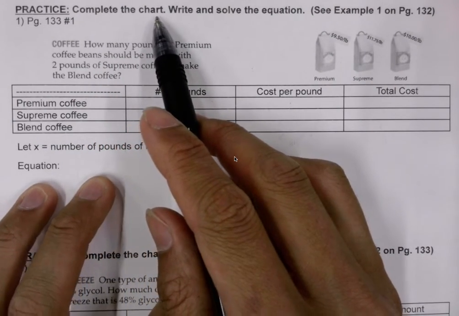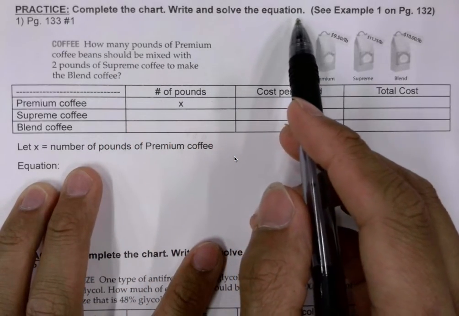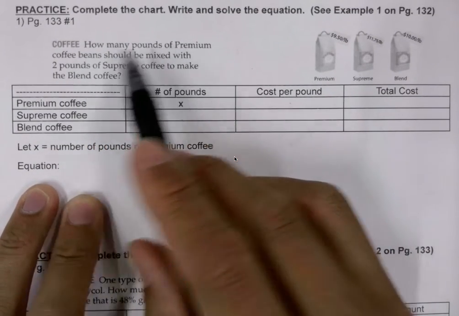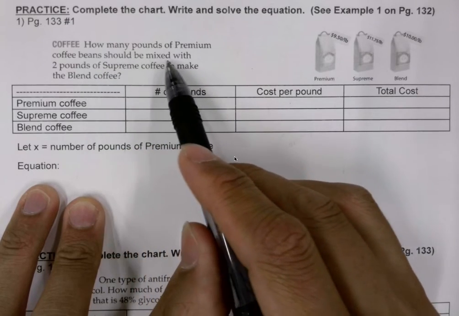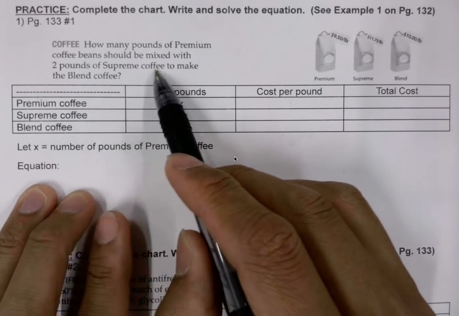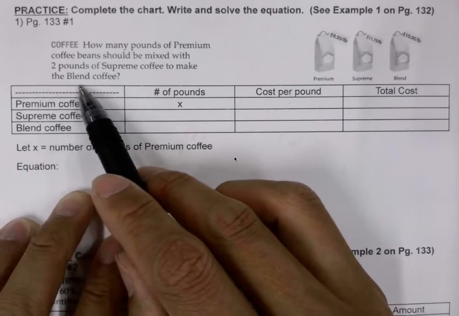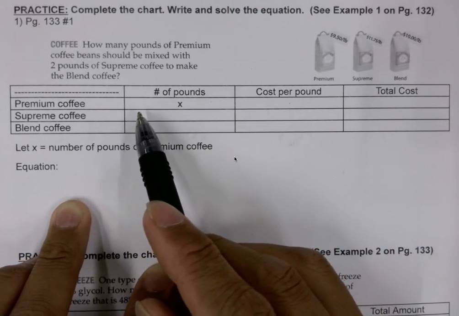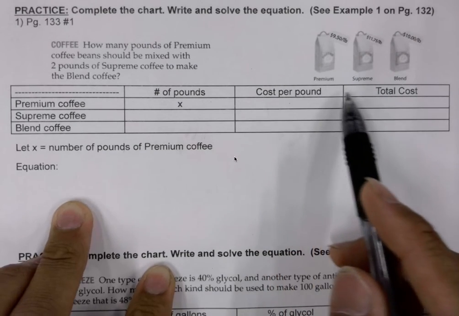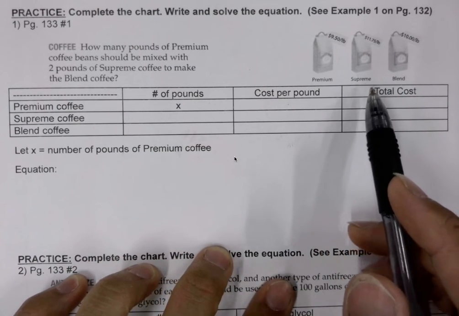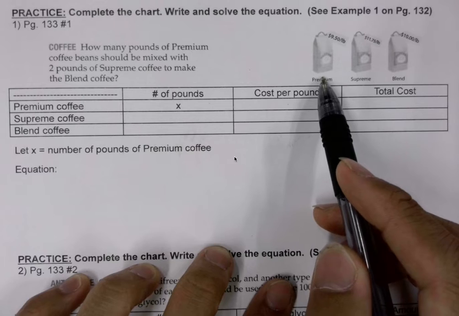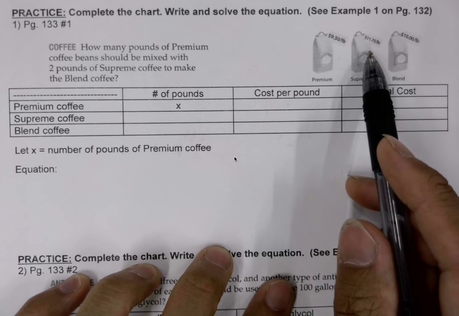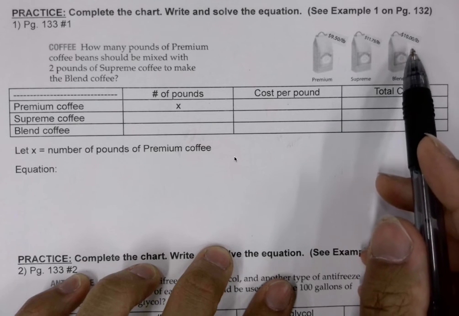Complete the chart. Write and solve the equation. The problem is how many pounds of premium coffee beans should be mixed with 2 pounds of supreme coffee to make the blend coffee. Here's our chart, and they also give us a drawing on the top right corner that tells us how much the premium coffee costs per pound, the supreme coffee per pound, and the blended coffee per pound.